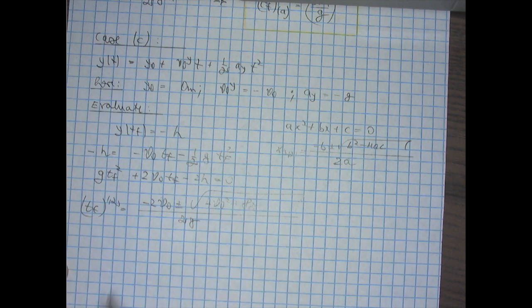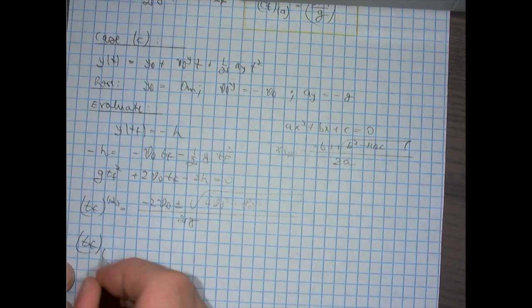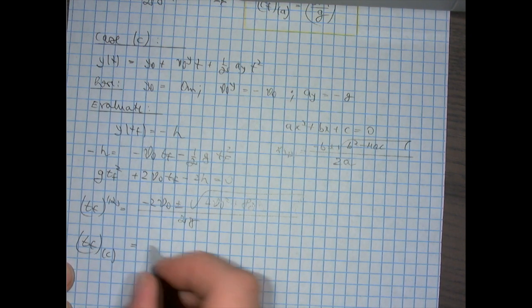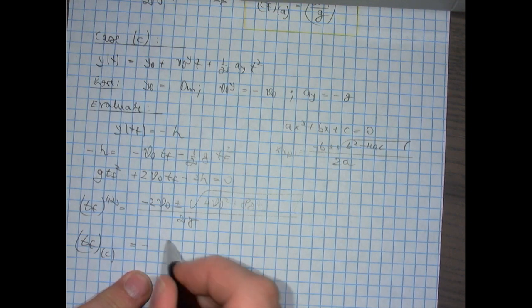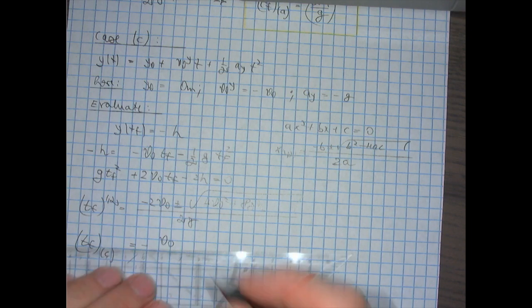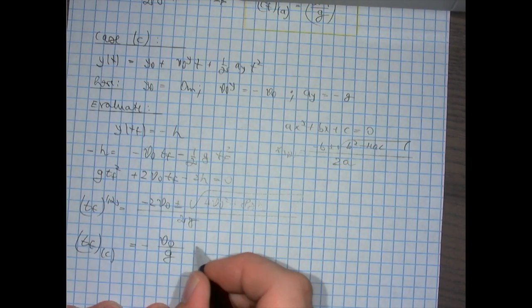And therefore this is the only positive solution. So TF part C is therefore, we can divide out now V 2 over 2, so it is minus V naught over G, and then we have here plus the square root expression here.